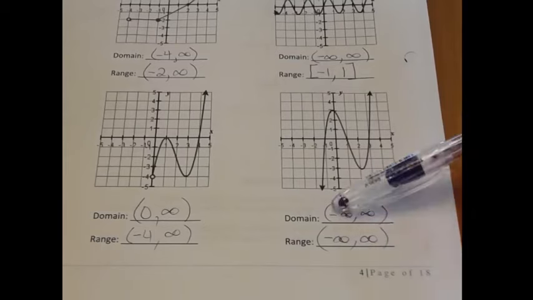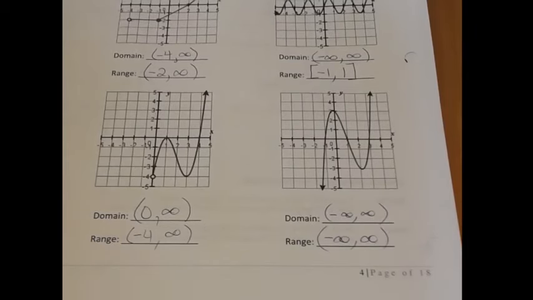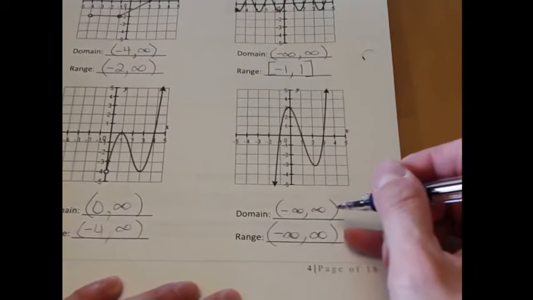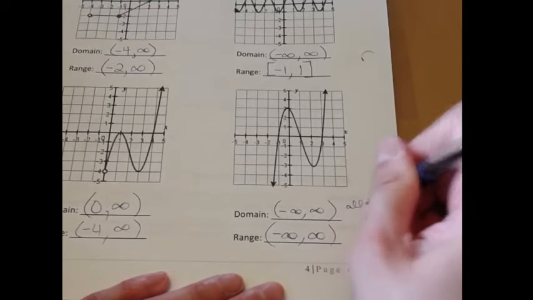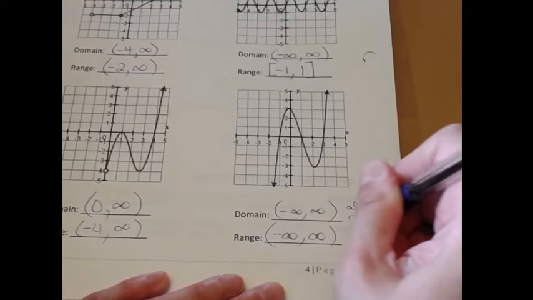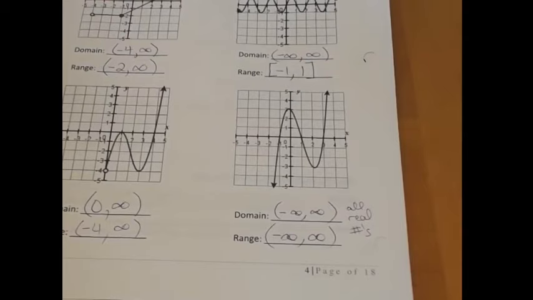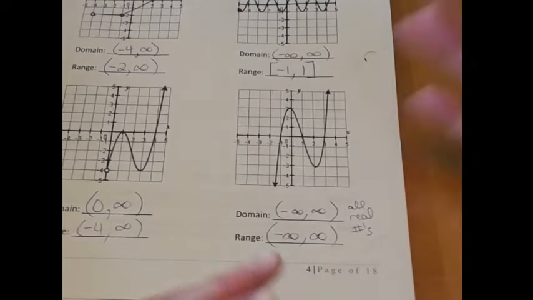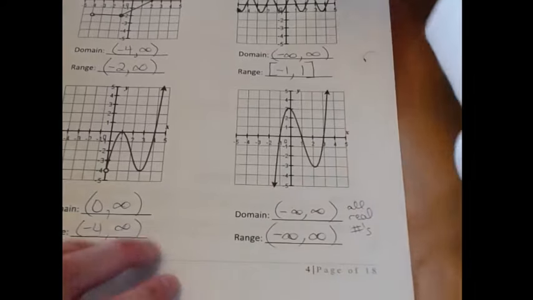So both the domain and the range represent all real numbers. Okay? Good. And actually, I'm going to make a note of that. All real numbers. Just something to think about as you're looking at domain and range when they include all of the values that you have in existence, all real numbers. Let's turn the page.